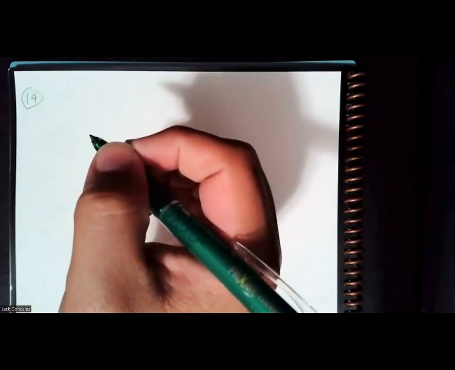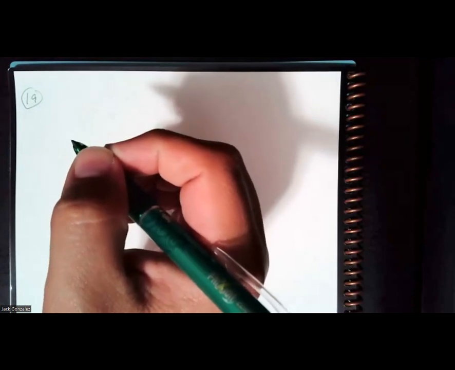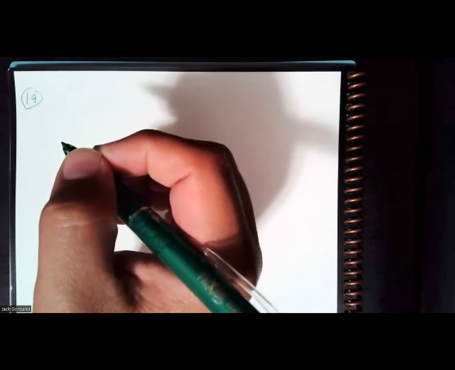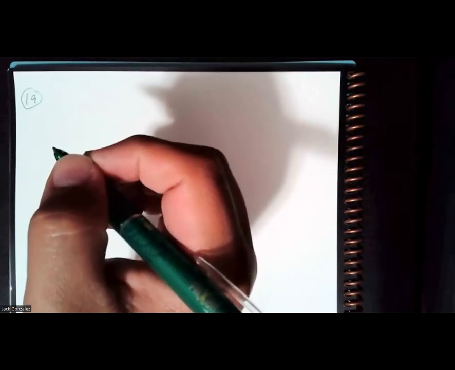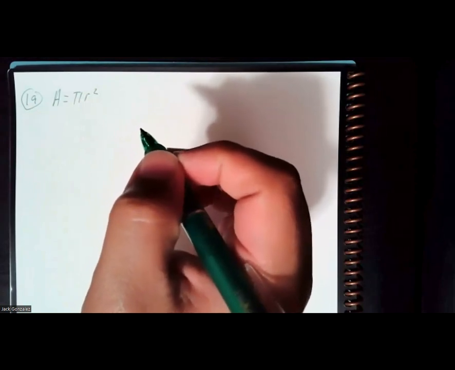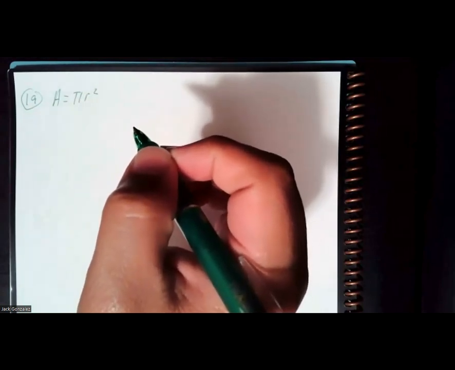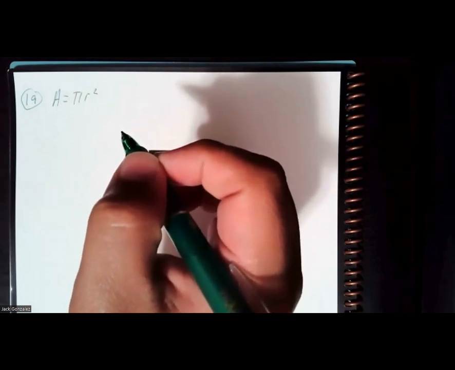So water's falling on a surface, wetting a circular area that is expanding at a rate of 17 millimeters squared per second. Okay, so it's area. So area of a circle. I'm thinking I'm gonna need this, right? How fast is the radius of the wetted area expanding when the radius is 152 millimeters?